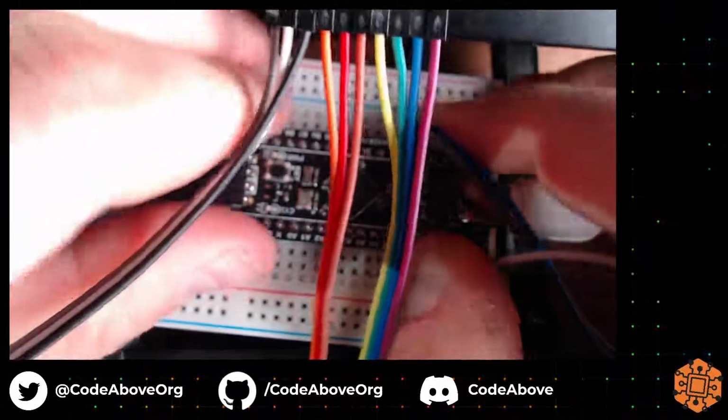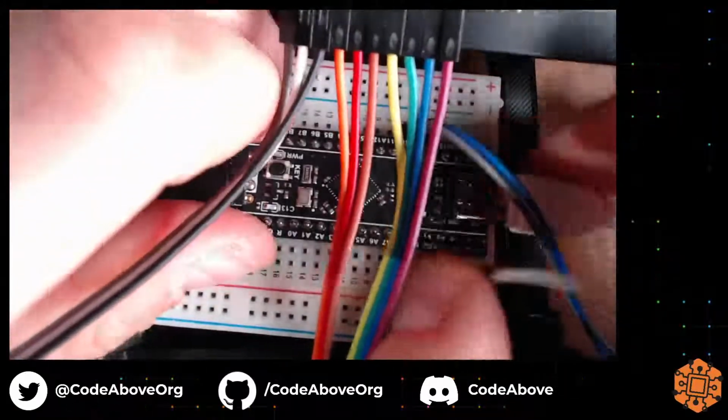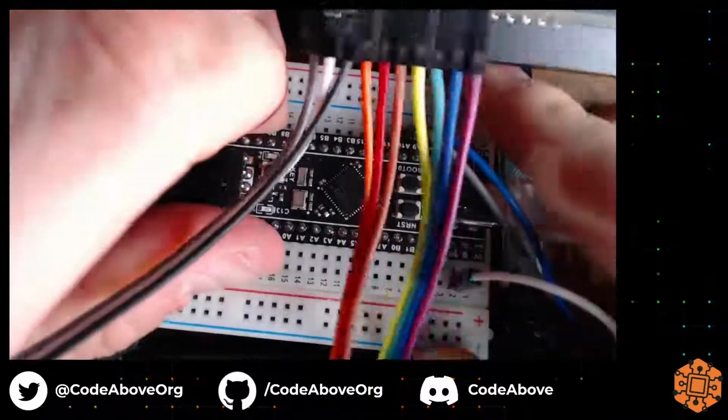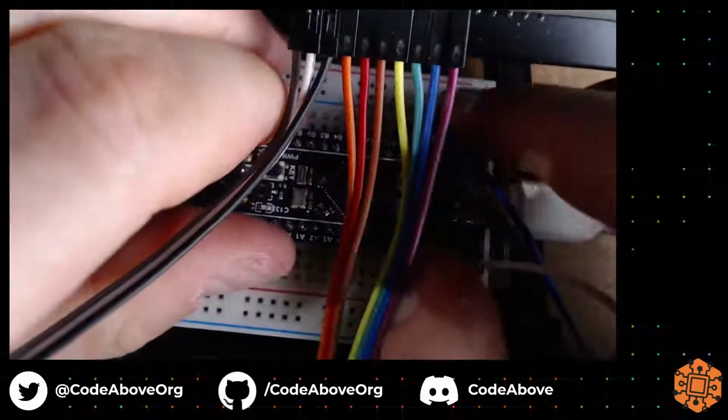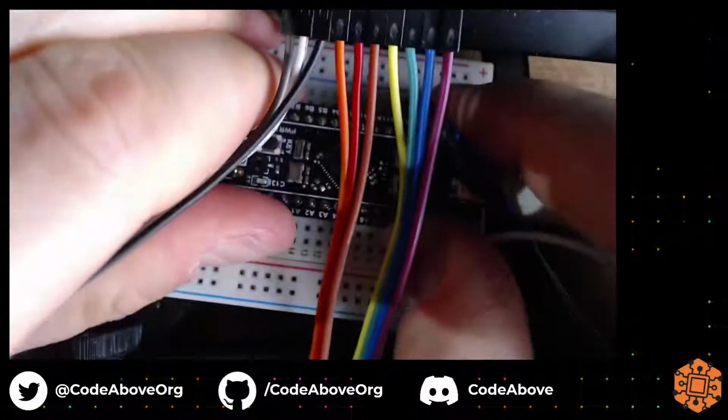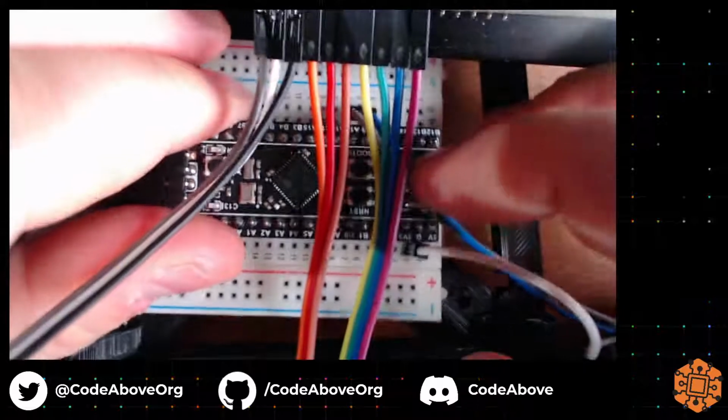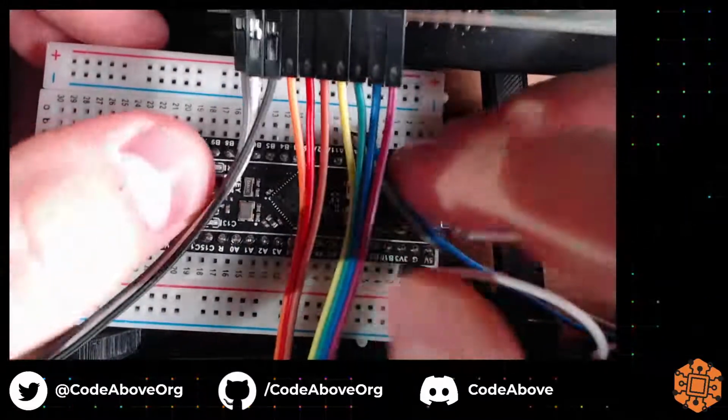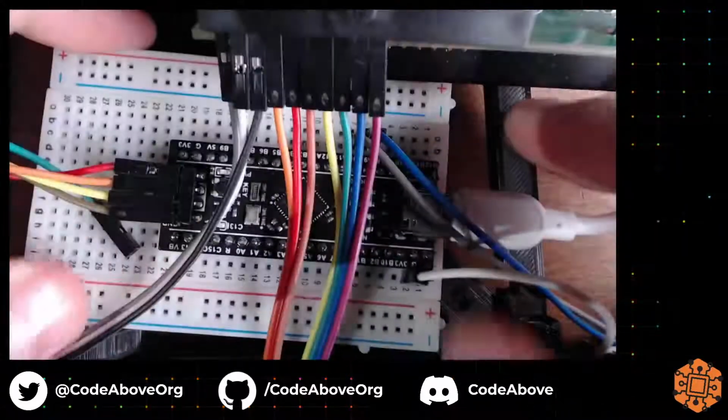Let's move it closer. Okay, now with some space.